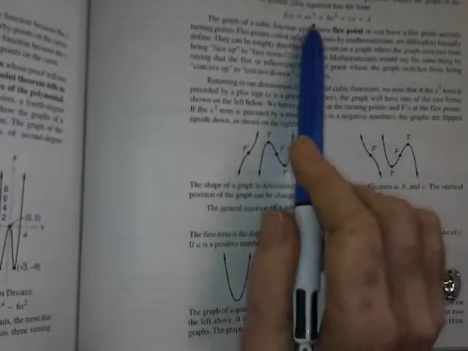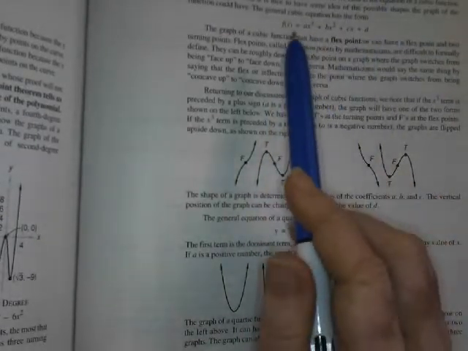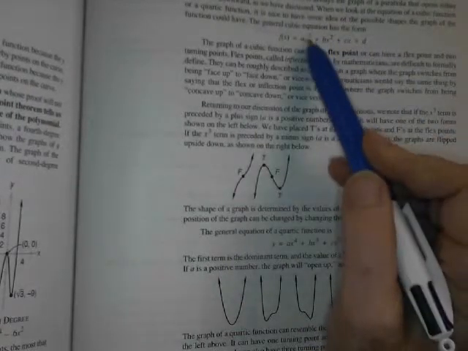So basically, if the highest degree is a cubic, its shape is going to be somewhat like a cubic, even though you have a square and some other stuff. The highest degree is going to dominate. Okay, so that's kind of what that's talking about.